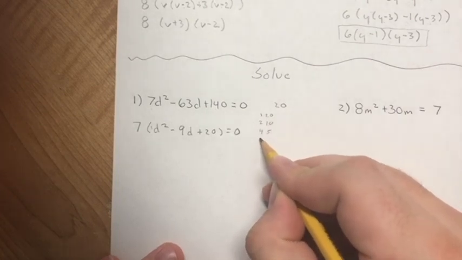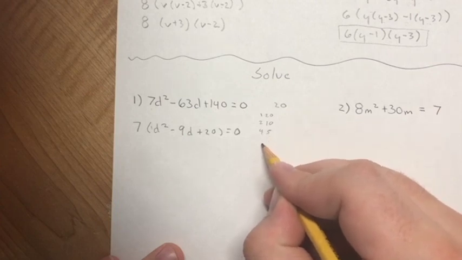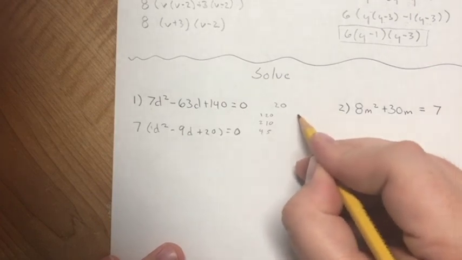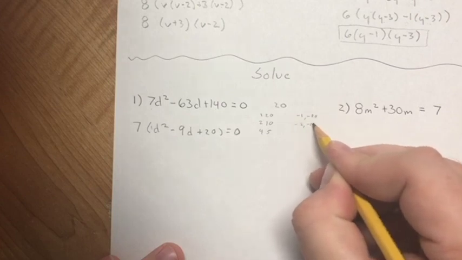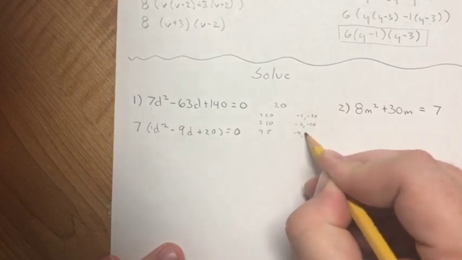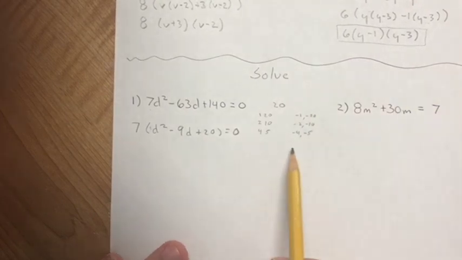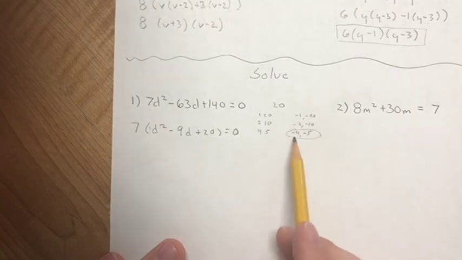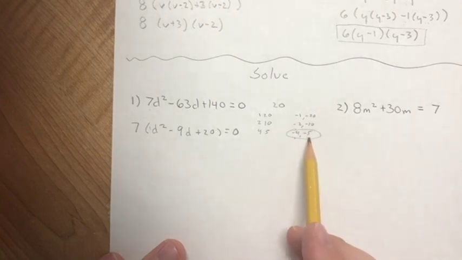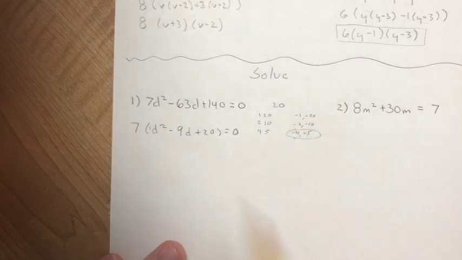Is there anything else? No, that's basically it. Then I could do its opposites: -1 and -20, -2 and -10, -4 and -5. Which one of these factors adds up to -9? Well, it's this one. -4 and -5 when multiplied gives me 20, but when added gives me -9.